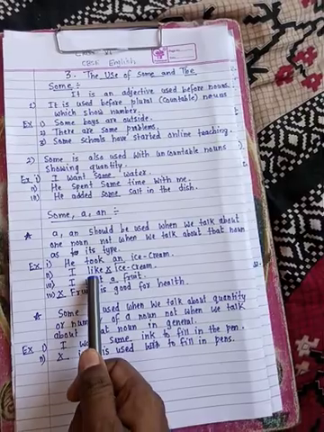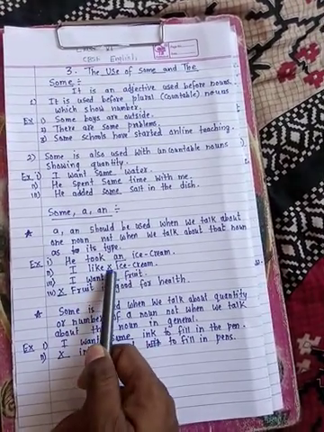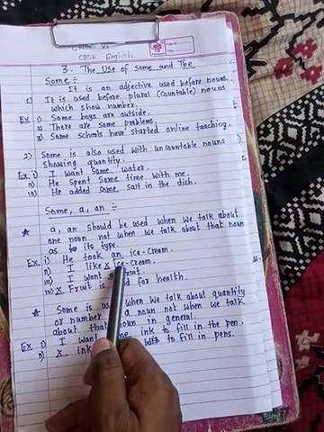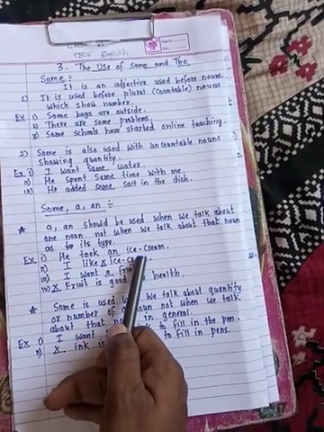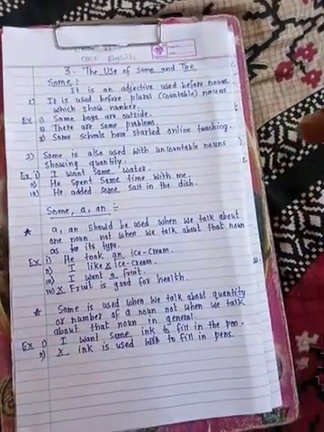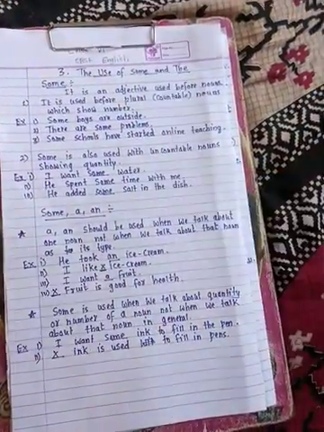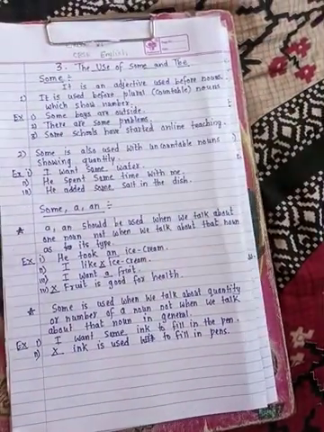But look at the second example. I like ice cream. I did not use the word an here. Why didn't I use an ice cream here? Because if I say I like an ice cream, that means I like one type of ice cream, and I don't like other types of ice creams. Already there are flavors, chocolate, chocobar, whatever may be.